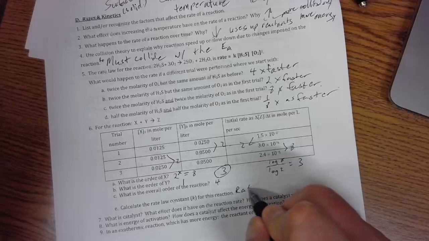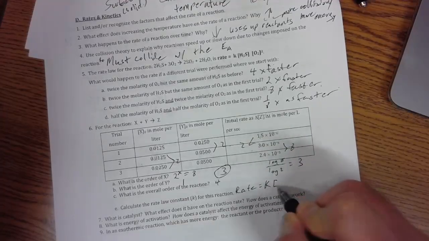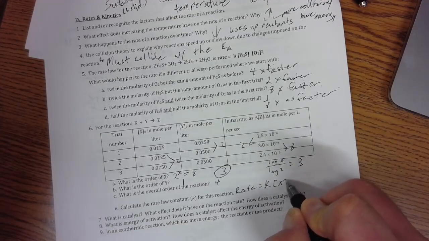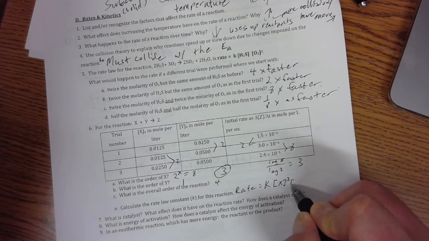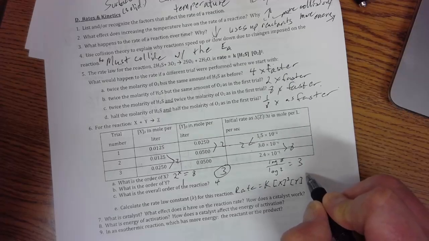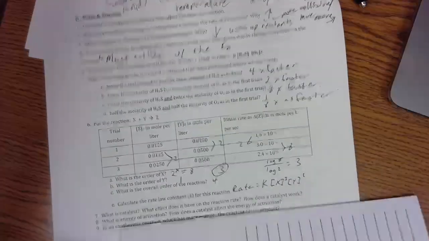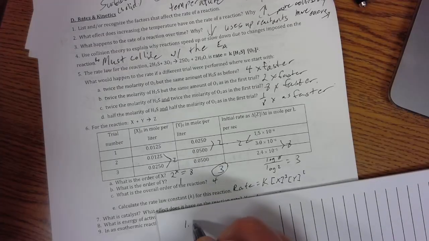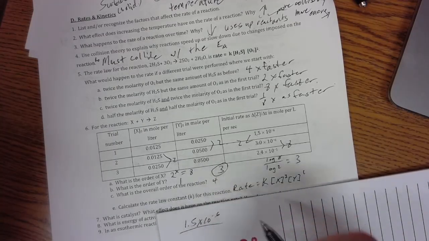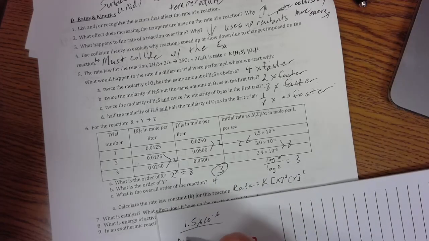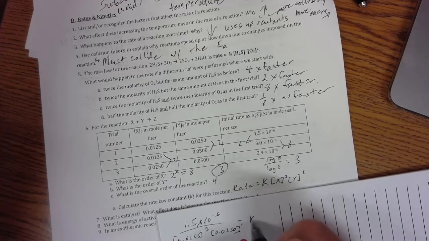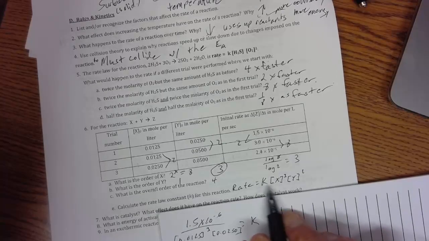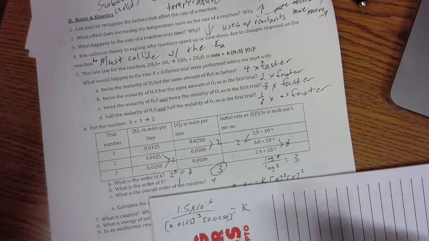Constant, k. So we know the rate equals k times x to the 3rd and y to the 1st. So I'm just going to pick one of these. I'm going to go ahead and pick trial 1. So the rate is 1.5 times 10 to the negative 6th, and we're going to divide that by 0.0125 to the 3rd and 0.0250. And that's going to be equal to k.